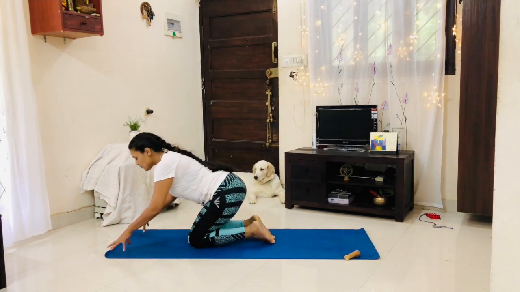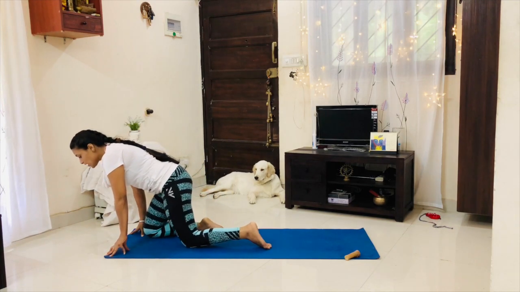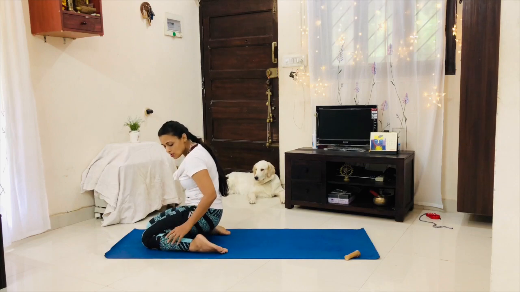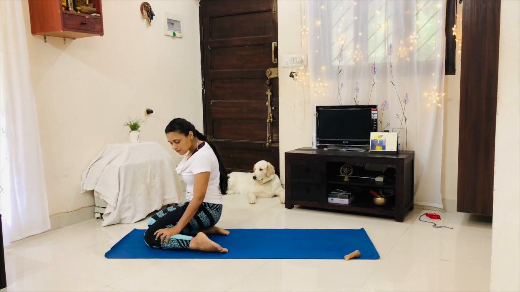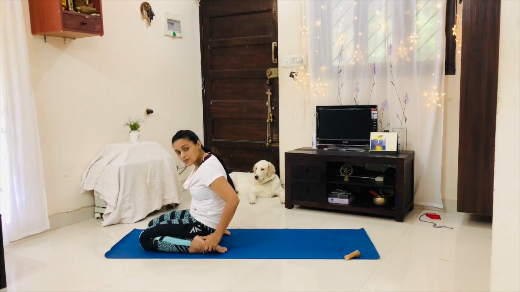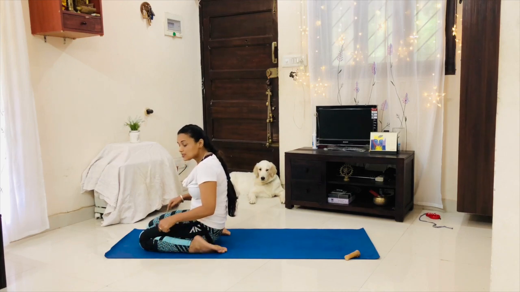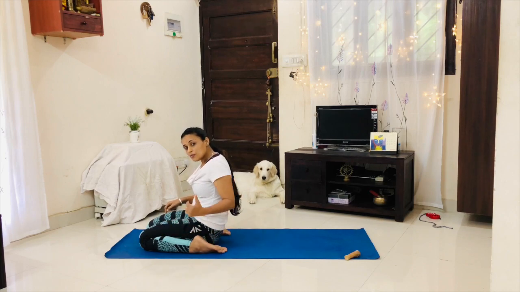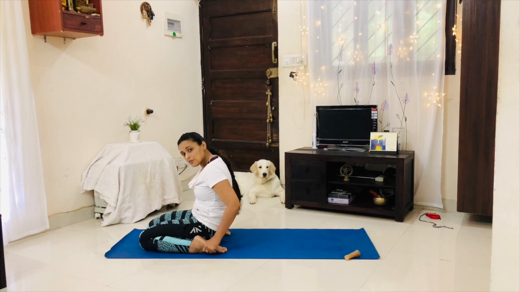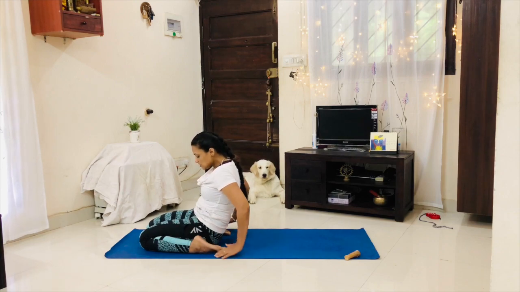Alright? Moving slightly forward, we'll move into hero pose or Virasana. Again, you can take a cushion behind you. What I'm doing is I'm rolling the flesh out of my calves so that I can sit in between my heels. This is different from the previous posture, which was Vajrasana. We are sitting in between our heels.